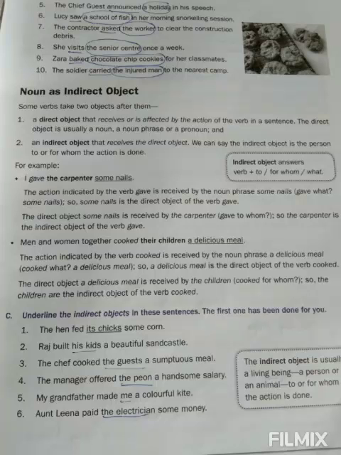Like I said, at the end they have given you one object, that is going to be the direct object. Now what is an indirect object? Just see page number 9. Remember the two main points given in the boxes on the right corner. The first important point: the indirect object is usually a living being, a person or an animal, to or for whom the action is done.